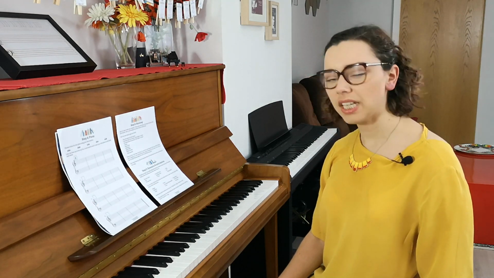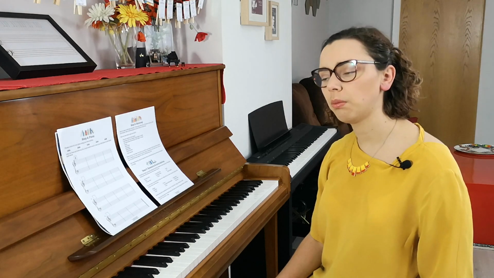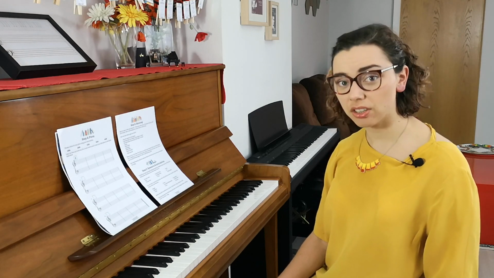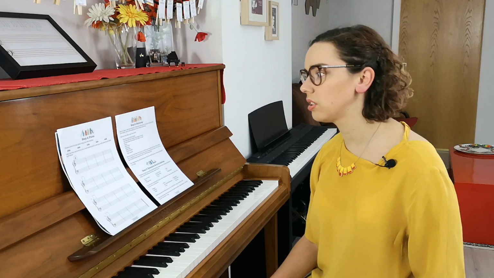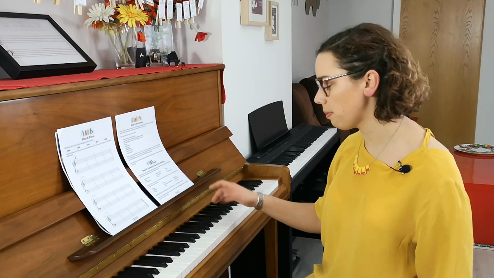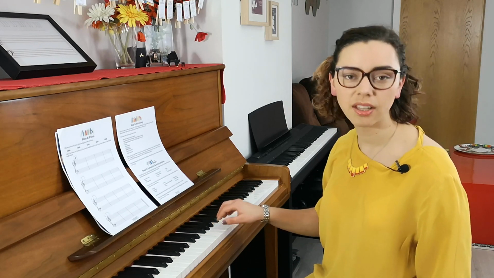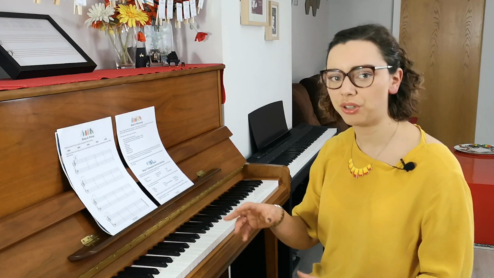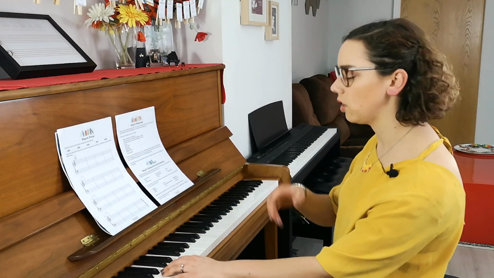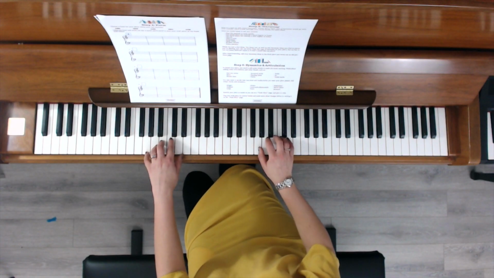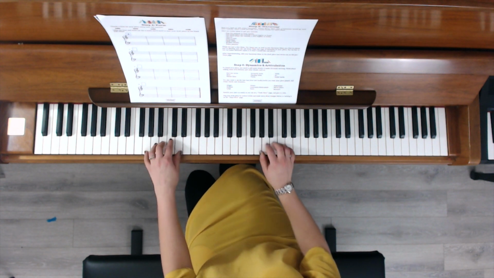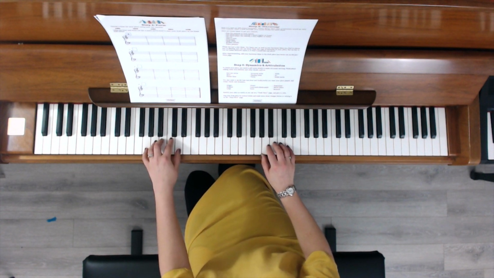So once they get to adding the harmony, I usually give them a few ideas, especially my beginner students. I have a lot of young students, so let's say they come up with a melody that's just right. I would always show them a few different options with that. So I would say, okay, you could have a single note in your left hand. You could have a chord. You could have an open fifth.